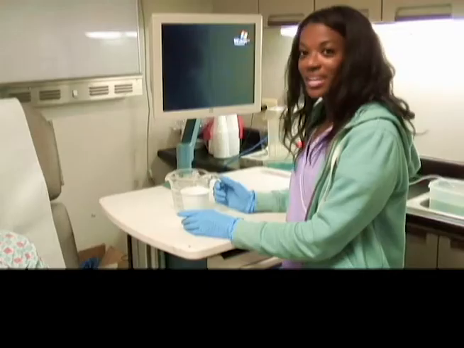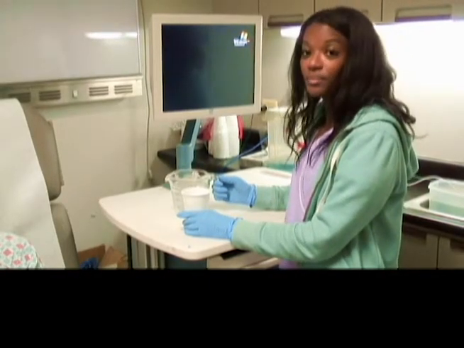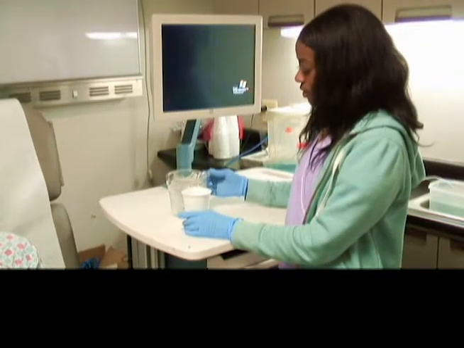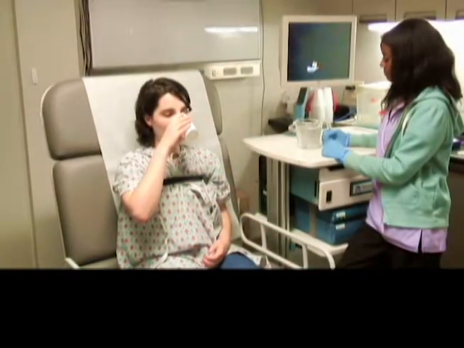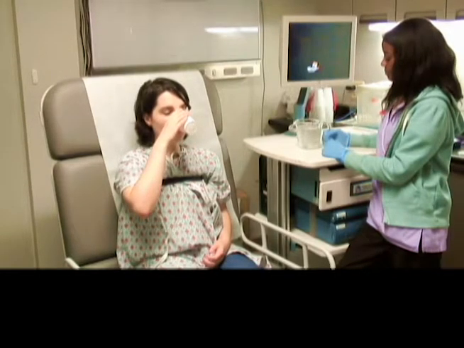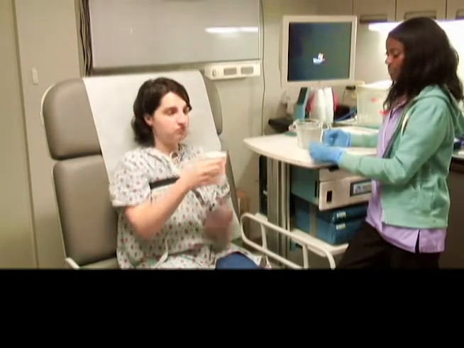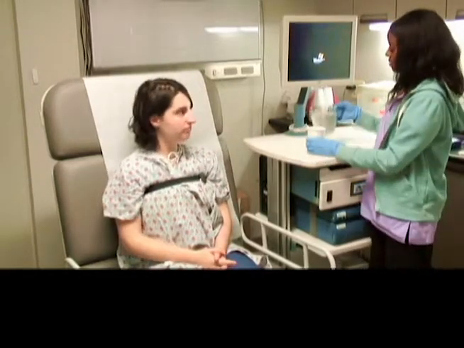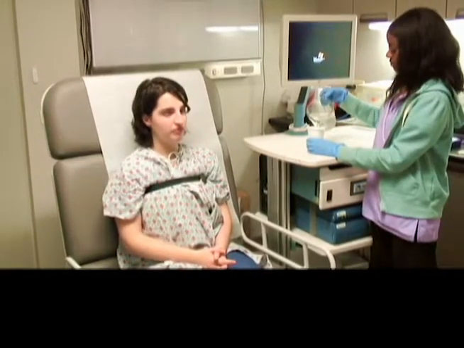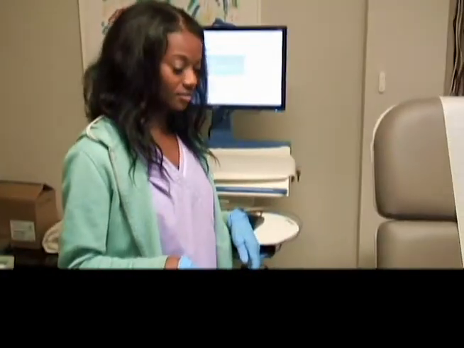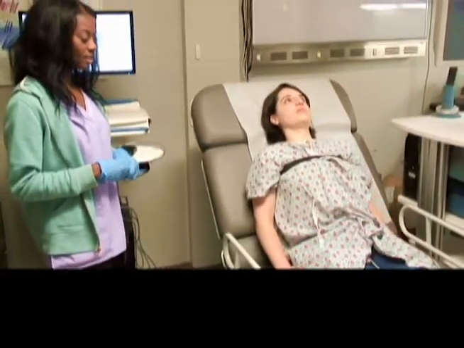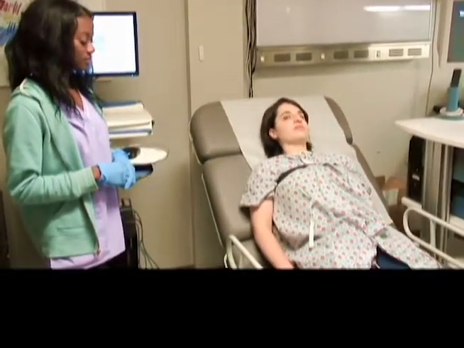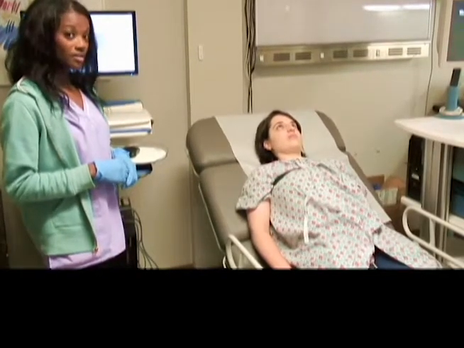Next, we're going to have the patient drink water. She's going to fill up until she feels full. And we are going to measure the amount of water she drinks with a measuring cup. So the patient is just drinking room temperature water steadily until she feels full. We're going to put Emily back down. And she's going to get back in position with her hands at her sides, legs uncrossed. And we're going to begin the study.